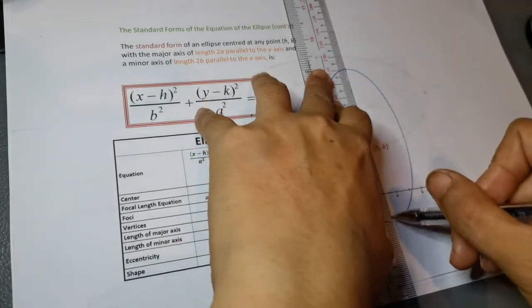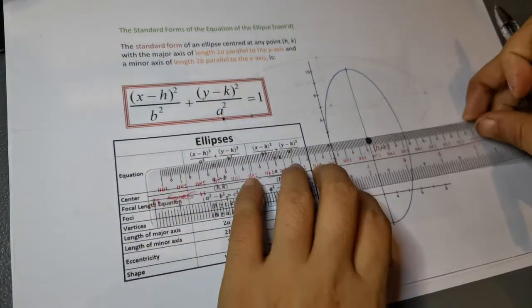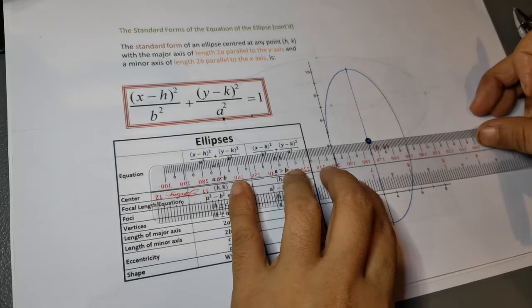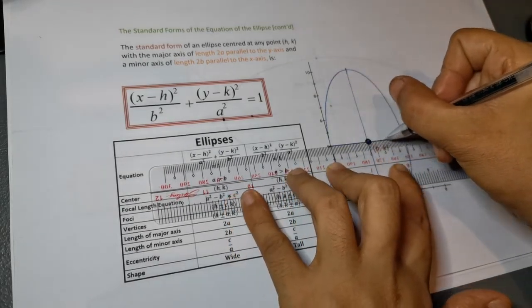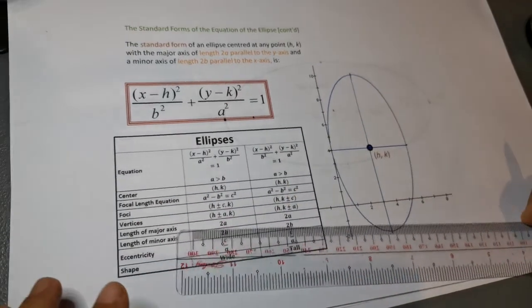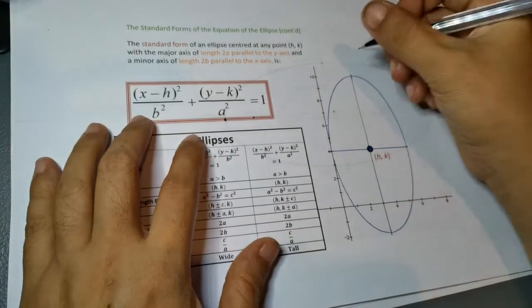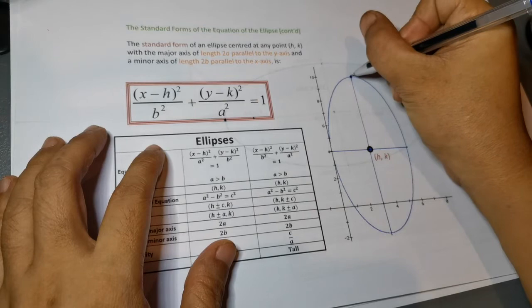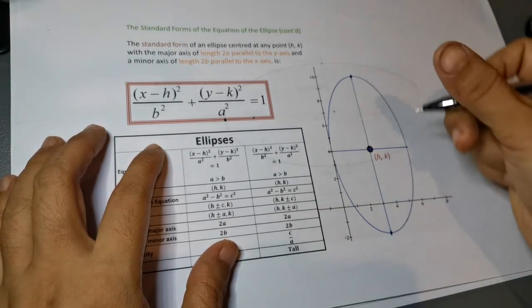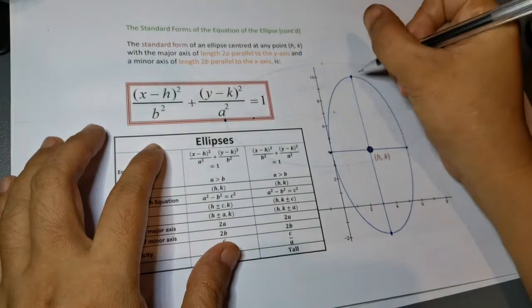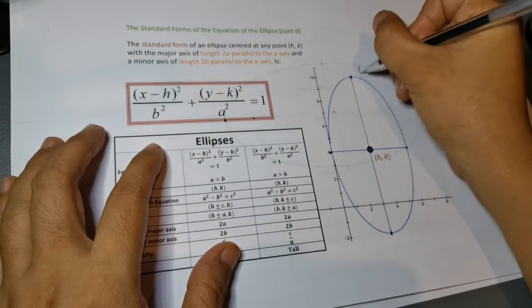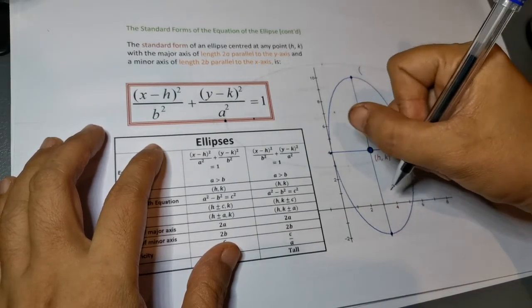And then, let us also draw our minor axis. Our major and minor axis always go through our center. Okay, so this time, these are our vertices. And these are our co-vertices.